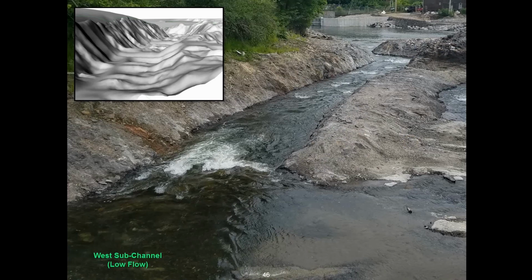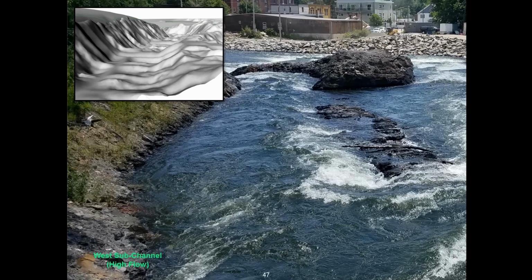Here it is with some flow on it. This is a pretty low flow. You see some variability in the flow down through there. It's not just a supercritical flume. Here it is at higher flow. We got this turn down here that's providing backwater on this channel to reduce the velocities.